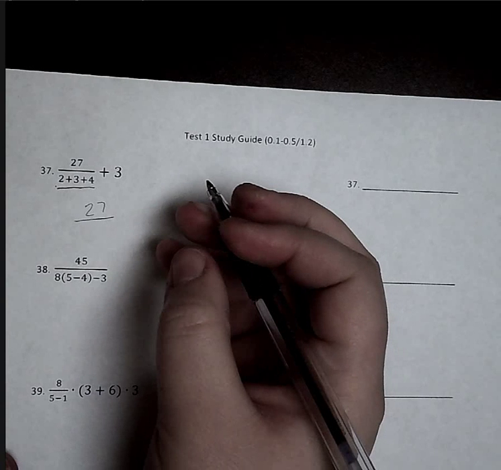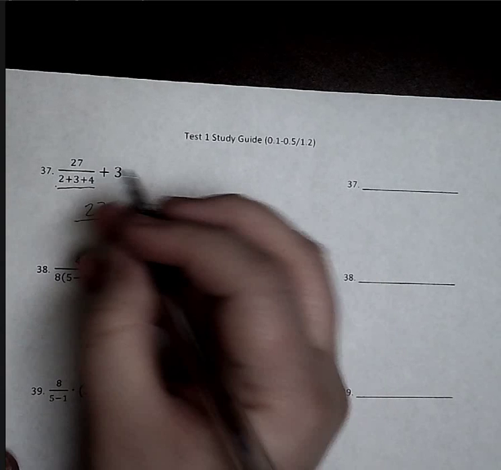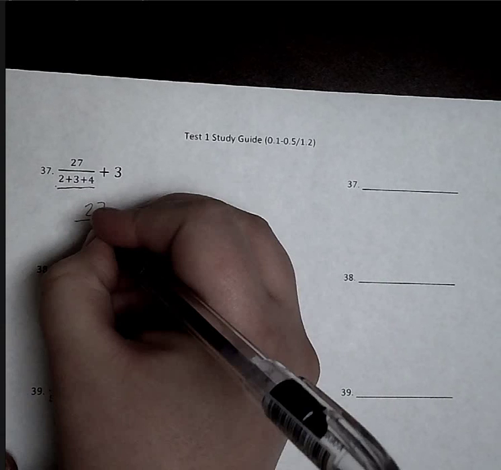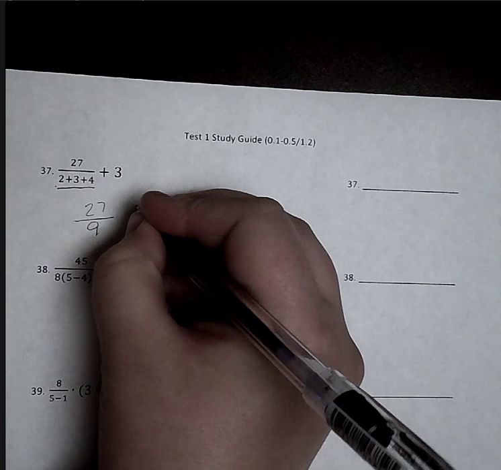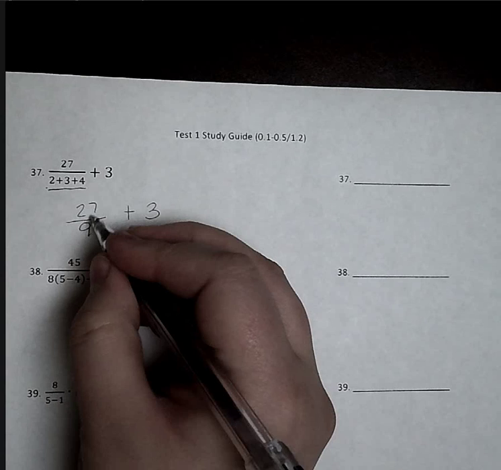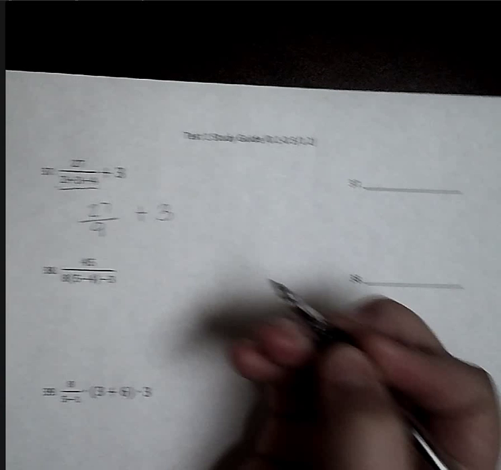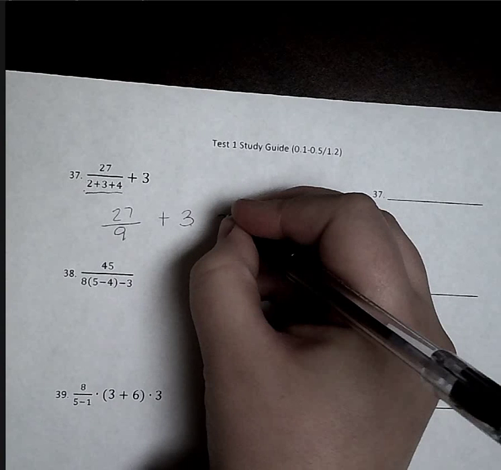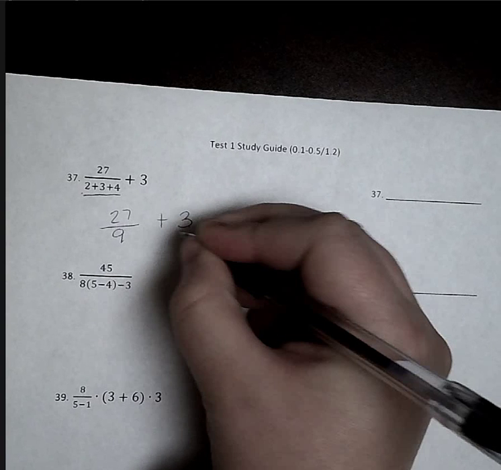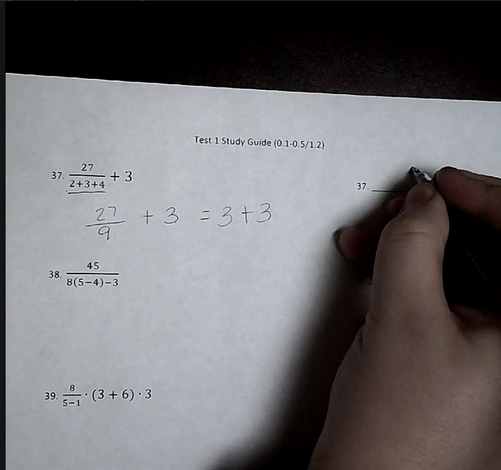No. 2 plus 3 is 5 plus 4 is 9. So sorry. I think I've made too many videos today. Now we do our division because this is 27 divided by 9 plus 3. So you have to do the division first. So 27 divided by 9 is 3. Bring over your plus 3. 3 plus 3 is 6.